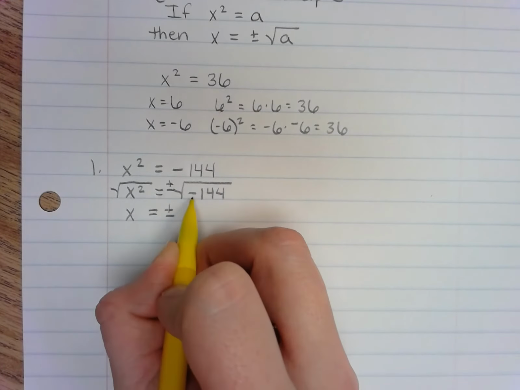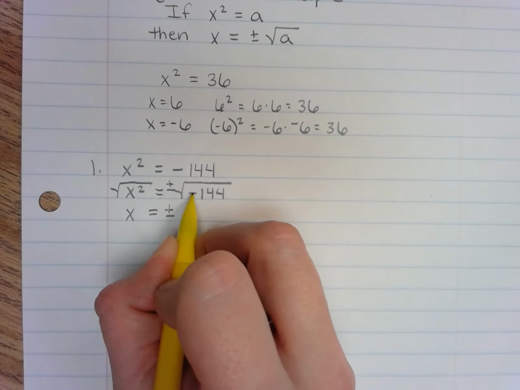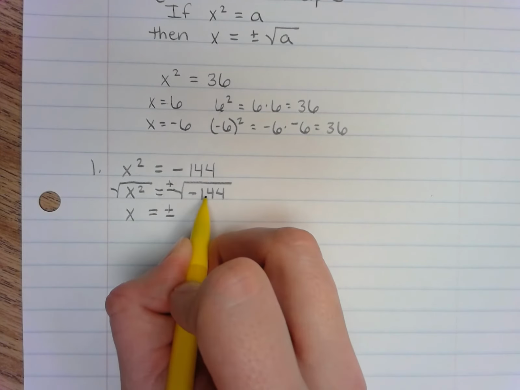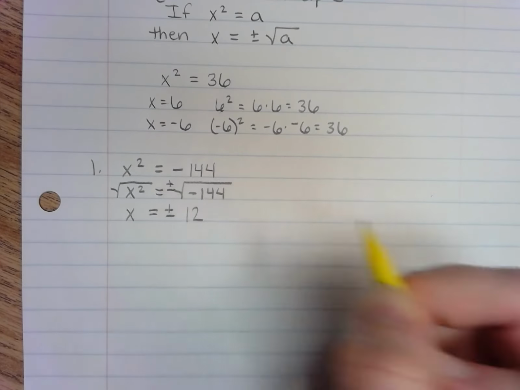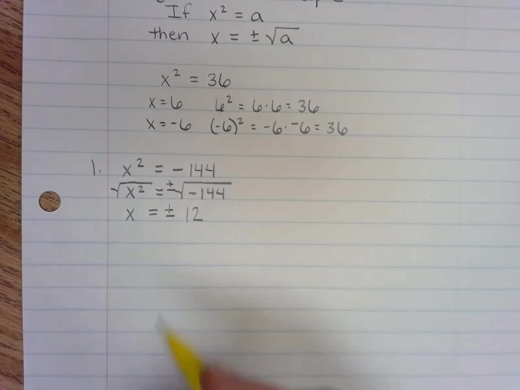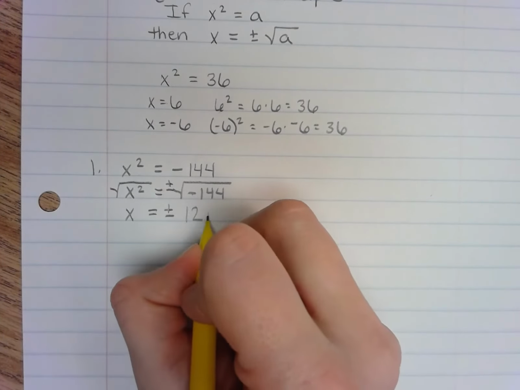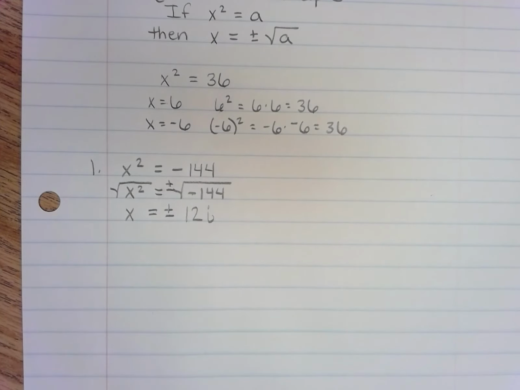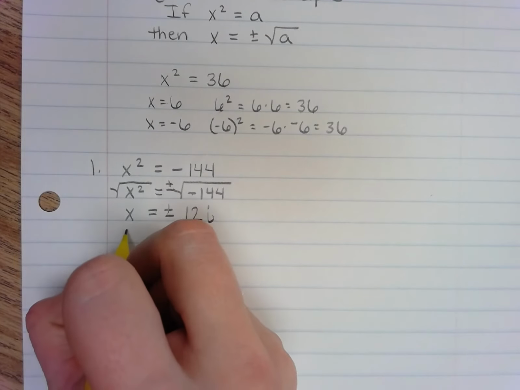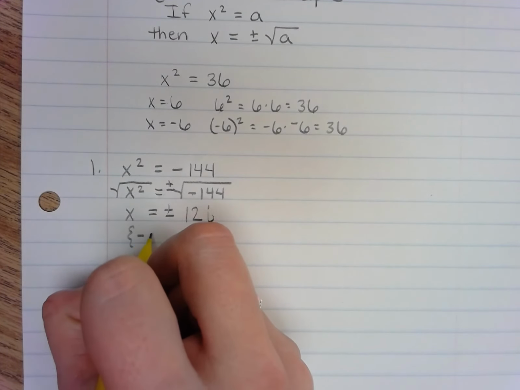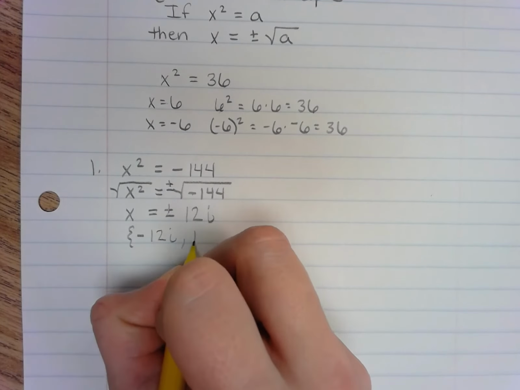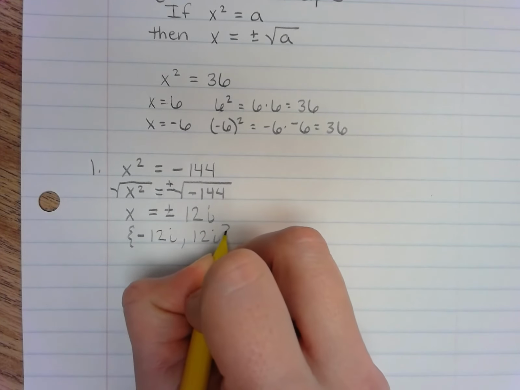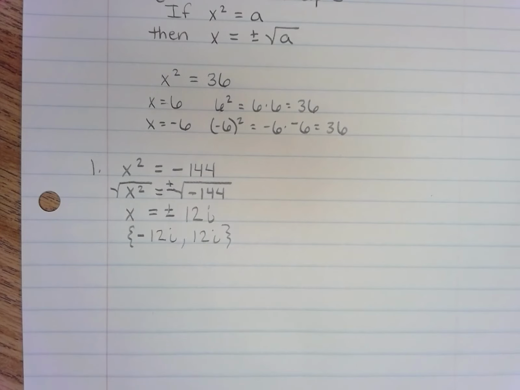Plus or minus, the square root of a negative gives you an imaginary solution, and 144 is a perfect square. So the square root of 144 is 12, and then don't forget your i for the imaginary solution. So our two solutions, we have a positive and a negative. We'll write them in set notation. The smallest one goes first, so negative 12i, positive 12i. Those are our solutions.